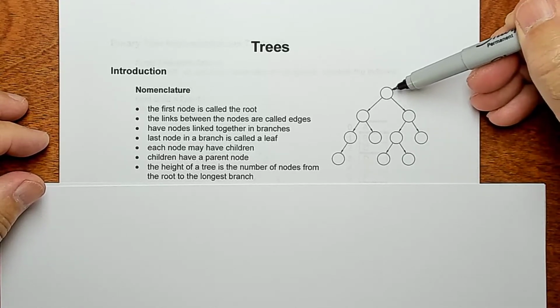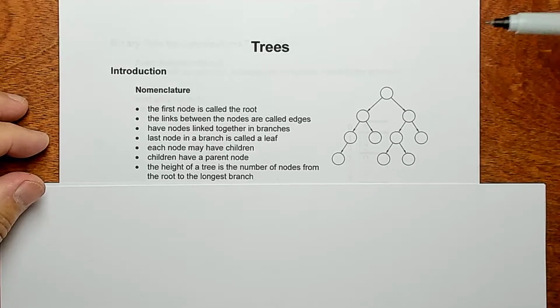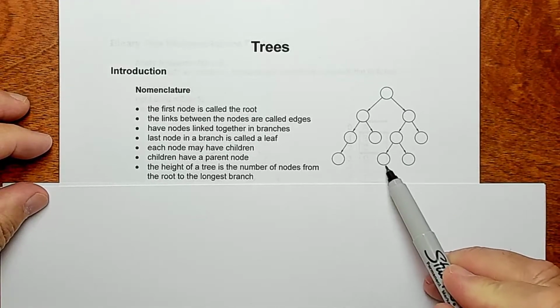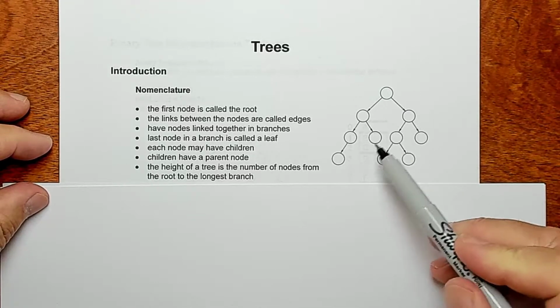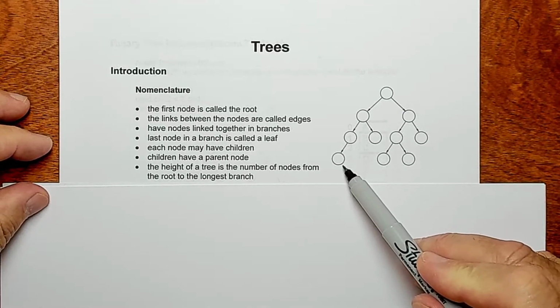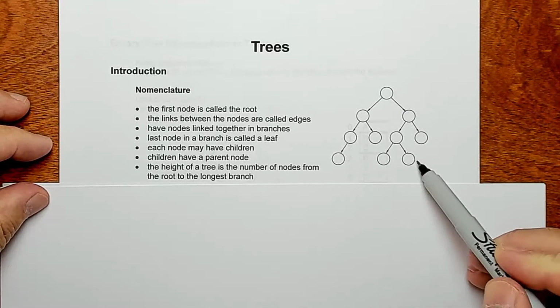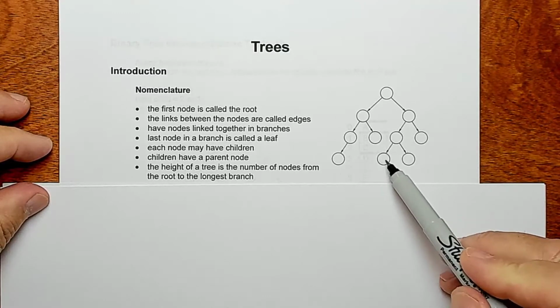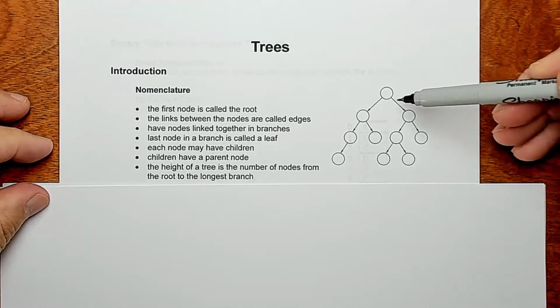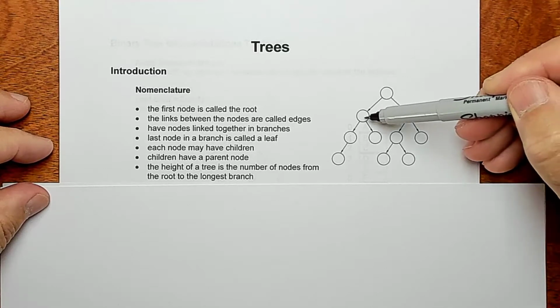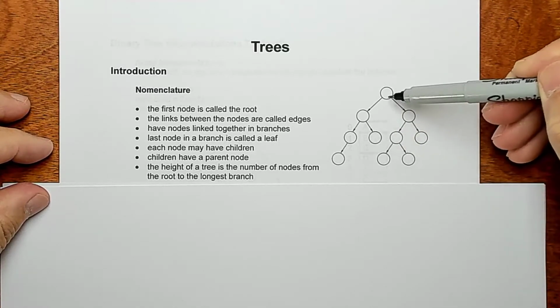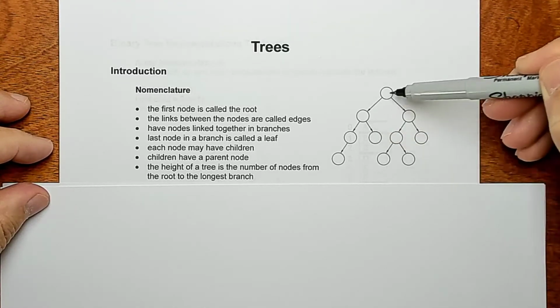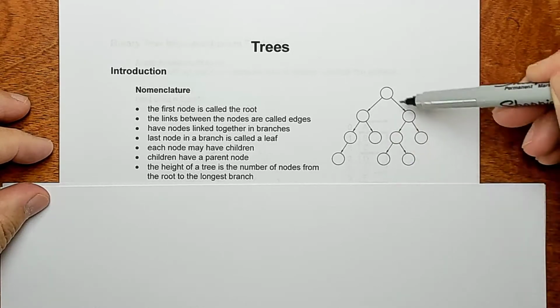The first node at the top of the tree is called the root, and then nodes that are at the bottom of the tree, nodes that don't have any arrows leaving them, are called leaves. So this is a leaf, this is a leaf, leaf, leaf, leaf. A path from the root to some leaf is called a branch. So here's a branch, here's another branch.